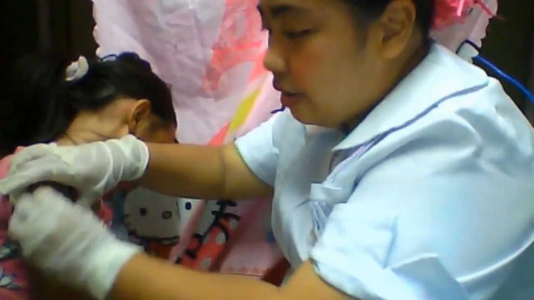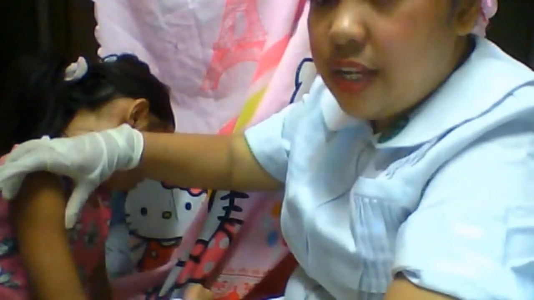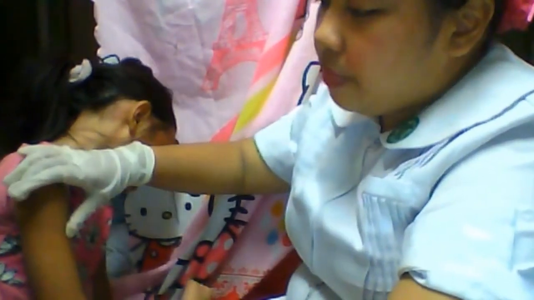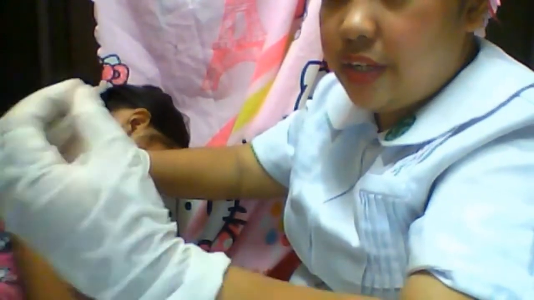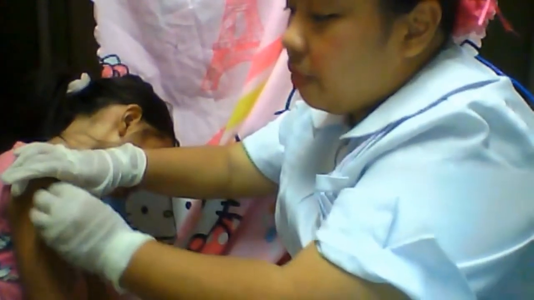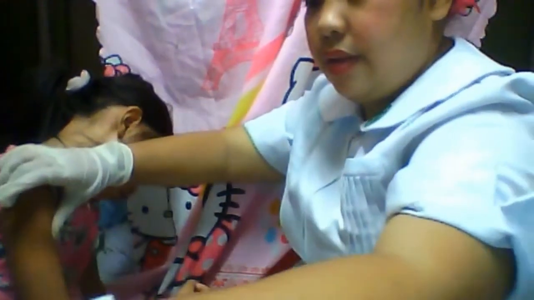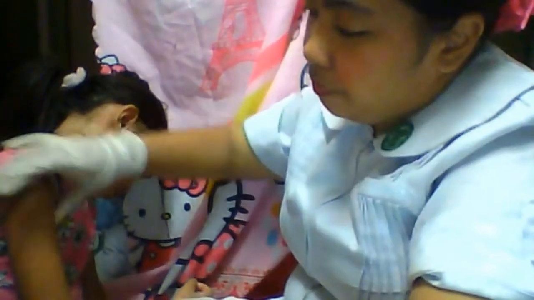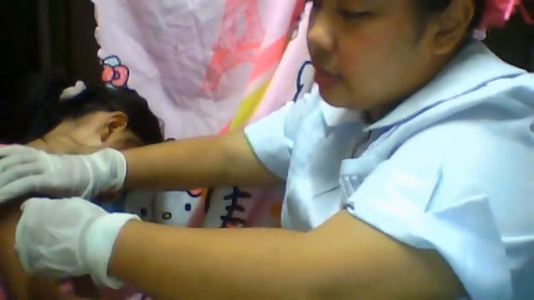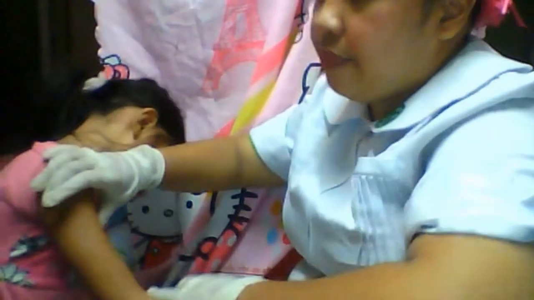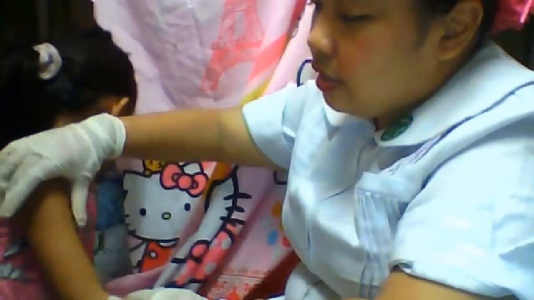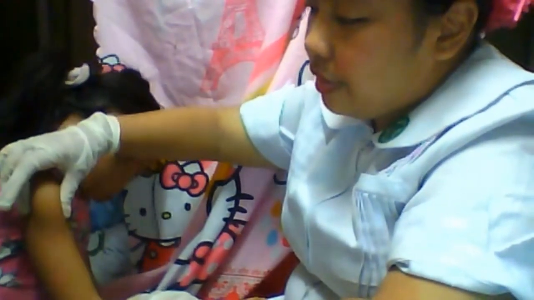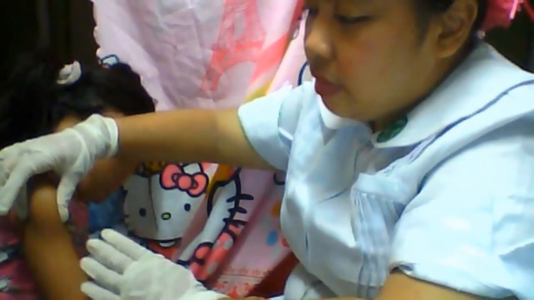So 1, there you go. If you need to clean again, discard your cotton ball and get another one and then wipe. There you go. So this is your area here, and then you pinch this one, because we want to hit the muscular area.